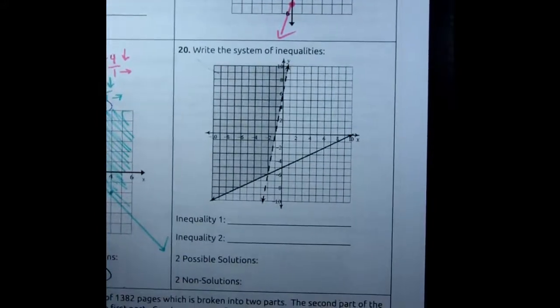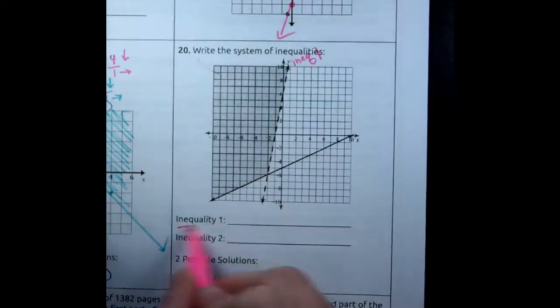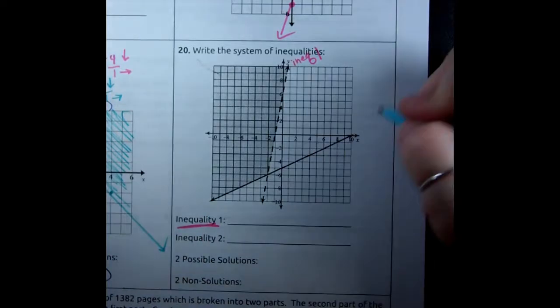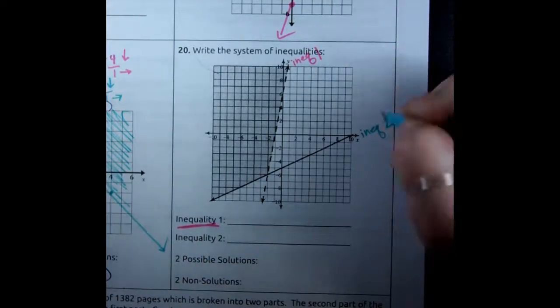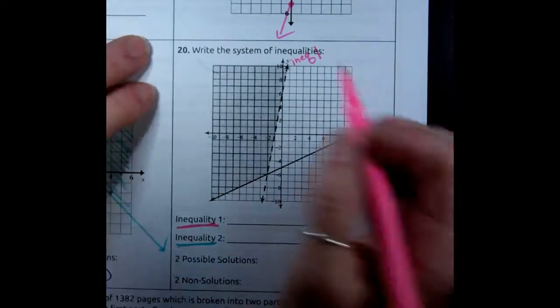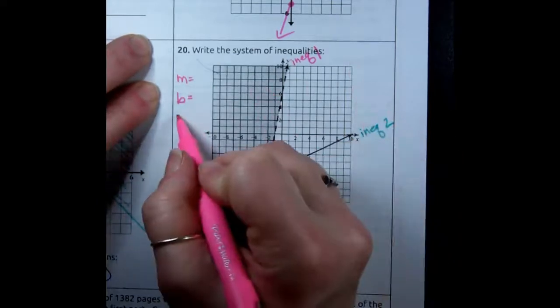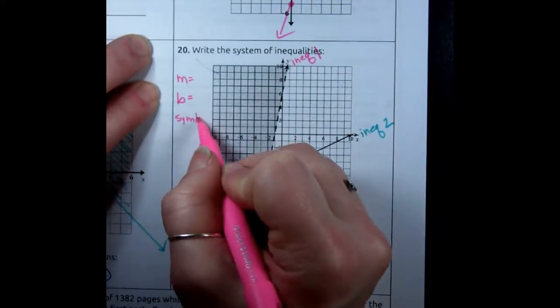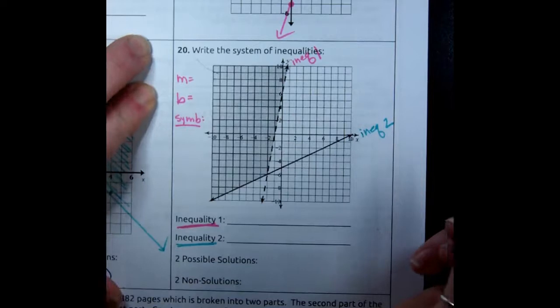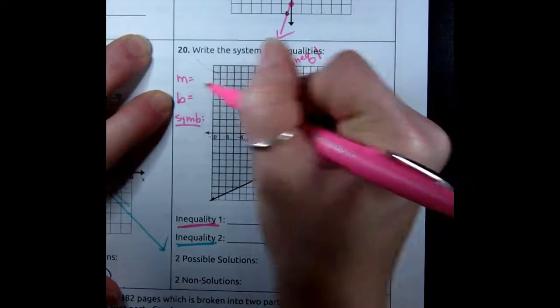All right, last one on this video is number 20. We're going to write these inequalities. So I'm going to call this one inequality 1. And this is going to be inequality 2. And then we'll list 2 possible solutions. So just like we did before, I need my M and my B. And then I'm also going to need my symbol.